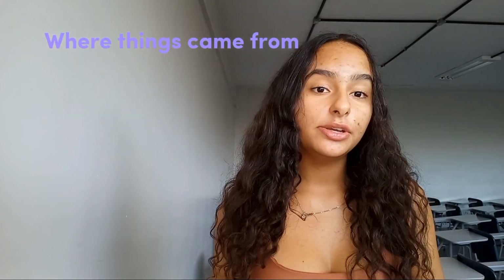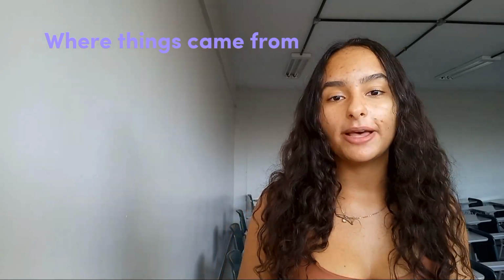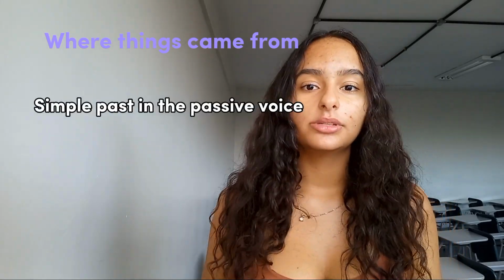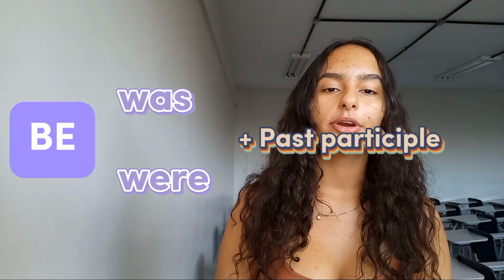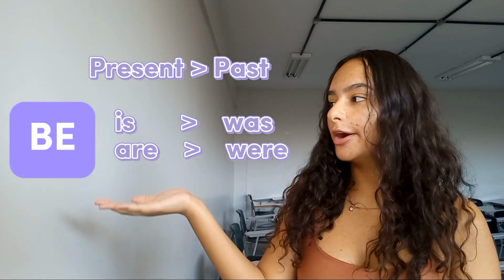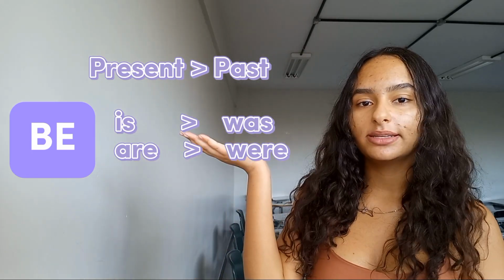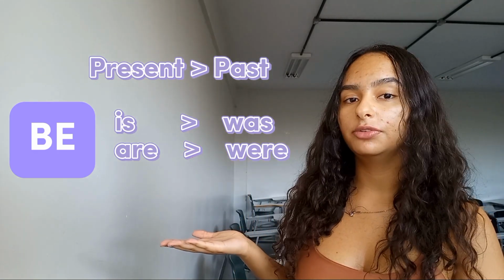Now, to talk about where things came from, we need to use the passive voice again, but in the past form, in the simple past form. So how can we make it? Well, we still need the verb to be plus the past participle, but in this case, we are going to use the verb to be in the past simple form. So is will become was and are will become were. Was is the form of the verb to be in the singular form and were in the plural form.